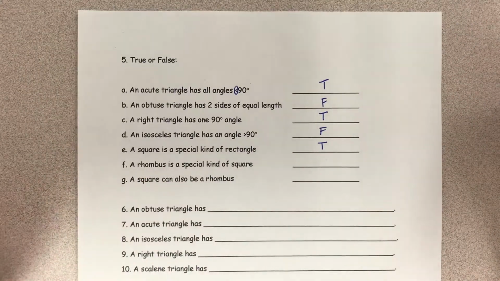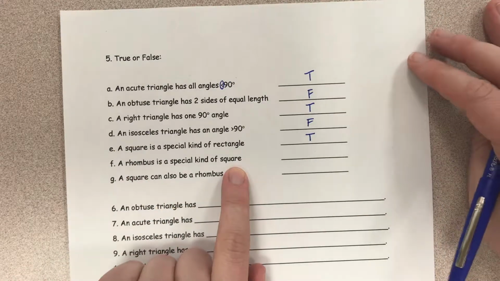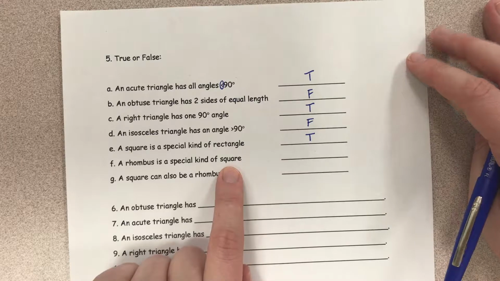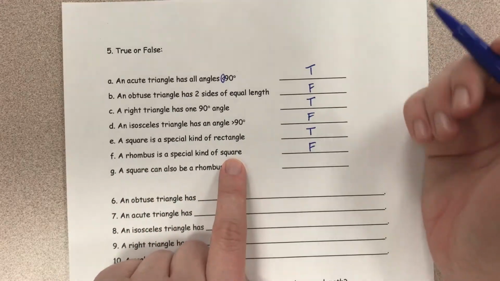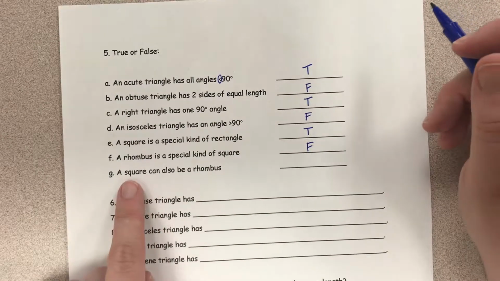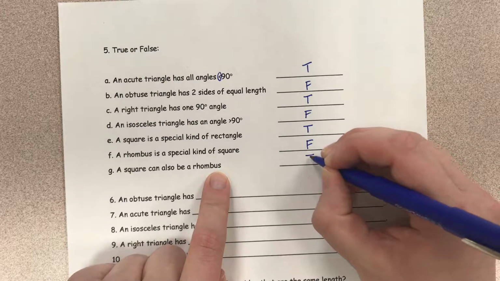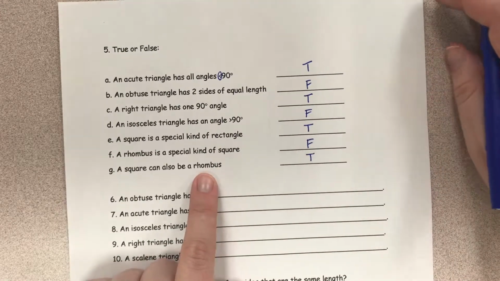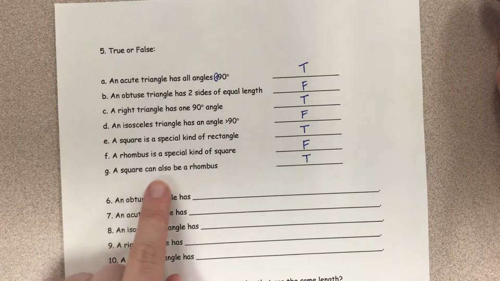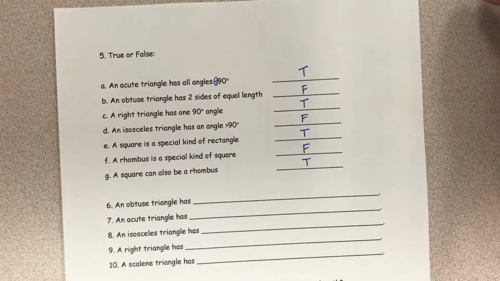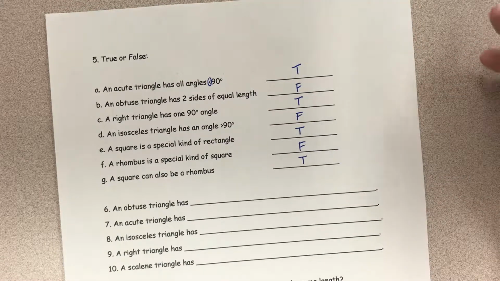F, a rhombus is a special kind of square. So that's saying that a rhombus falls under the category of squares. But that's false because not all rhombuses are squares. So that is definitely false. And G, a square can also be a rhombus. That is true. A square can be a rhombus because the only characteristic of a rhombus is that it has 4 equal sides. And a square has 4 equal sides. So there we have it. True, false, true, false, true, false, true.